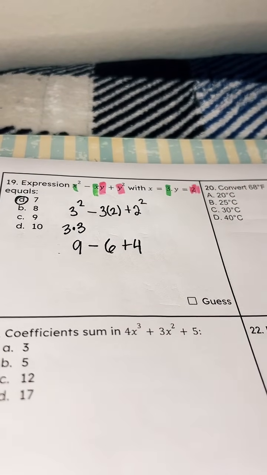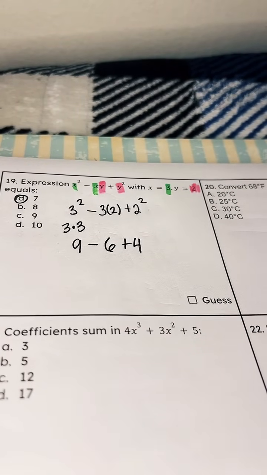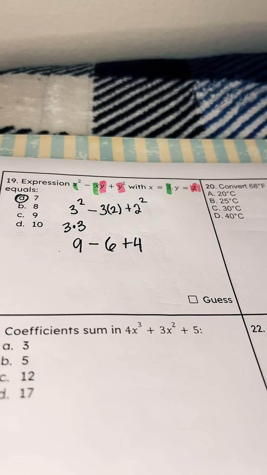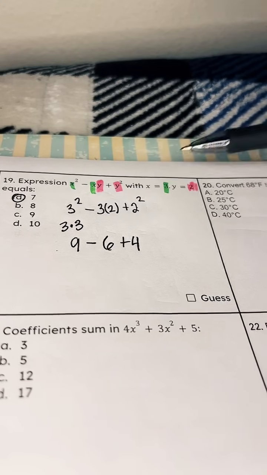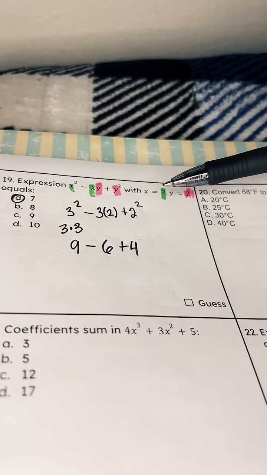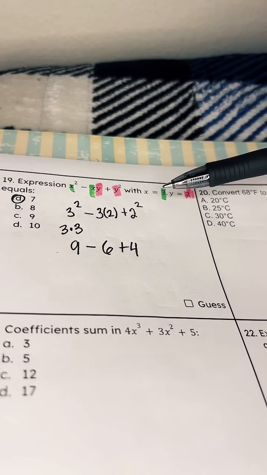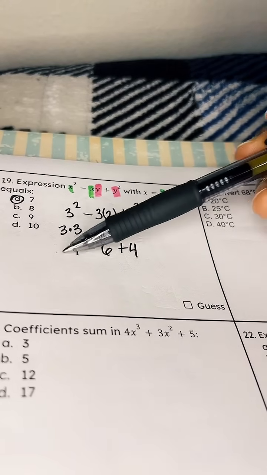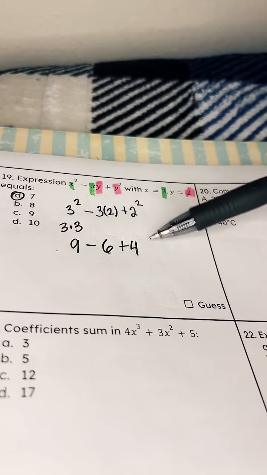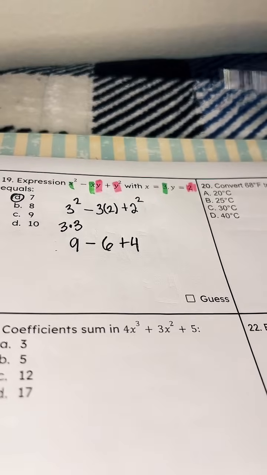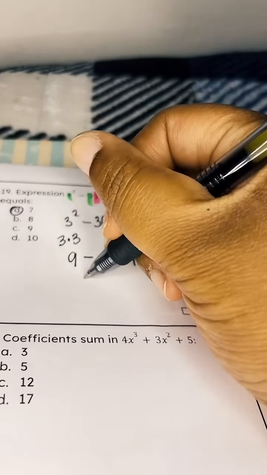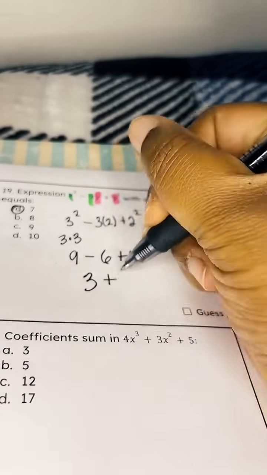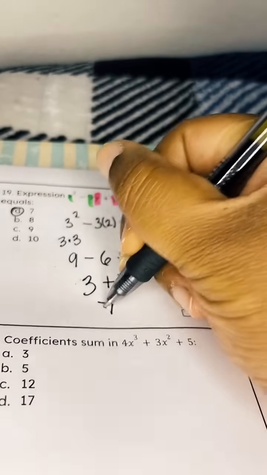What do we do next, you guys? Yep. Subtraction. Good, Jumpy Jan. Yes, Vicky. Left to right. Good. We got to go left to right when we have addition and subtraction on the same thing. So wonderful. 9 minus 6 is 3. And 3 plus 4 gets us 7.